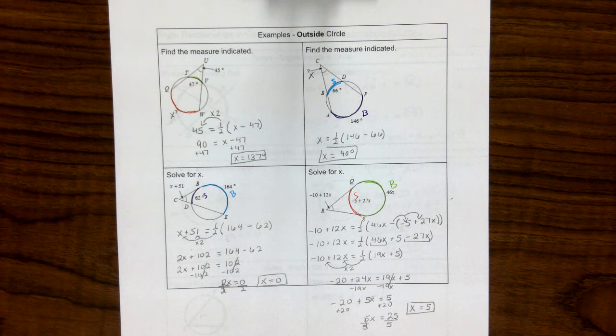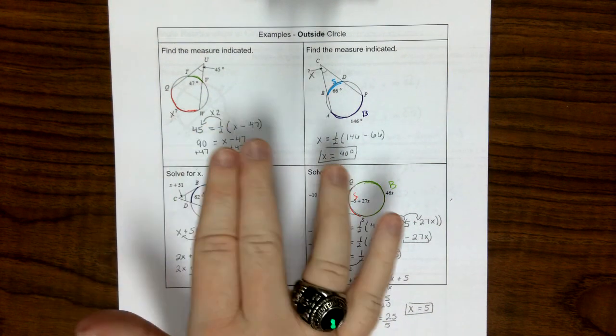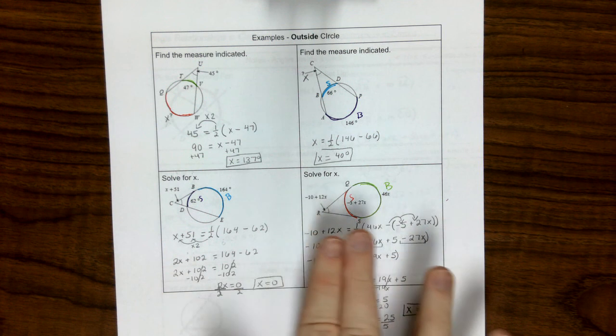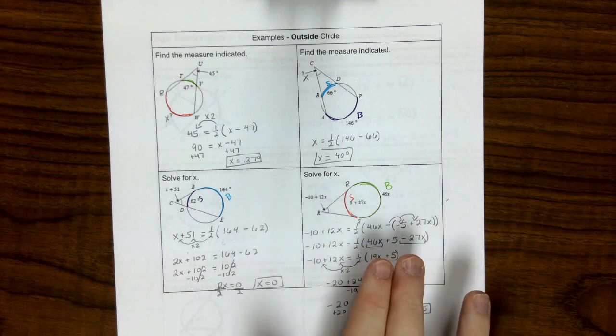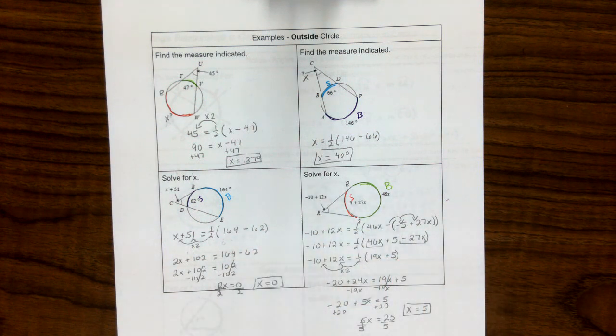So you will have to watch the video all the way through. We have a homework assignment. I think there's 24 problems, I think. Some are like this, as far as being just numbers, and some have equations in them. And I kind of separated it by the cases. So the first few are inside the circle, the next few are on the circle, and then the last ones are outside the circle.